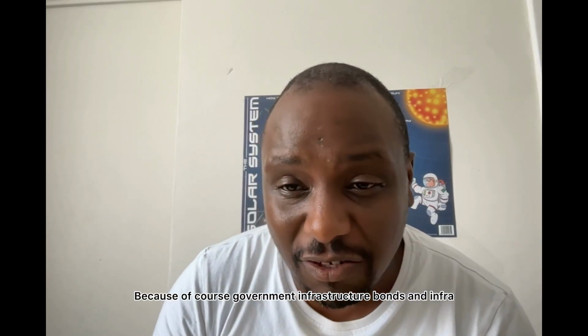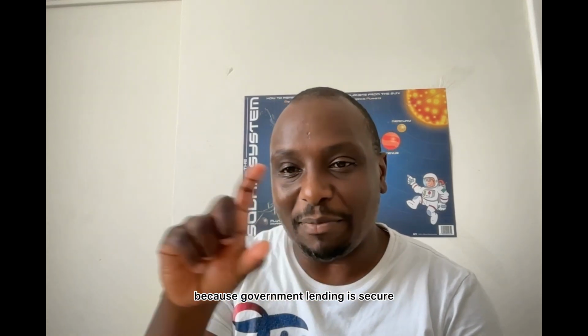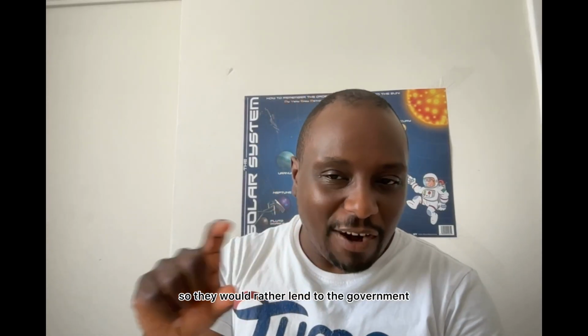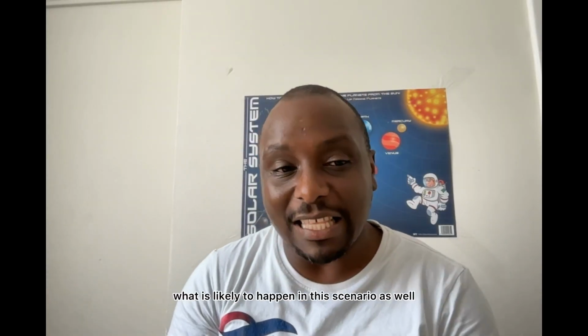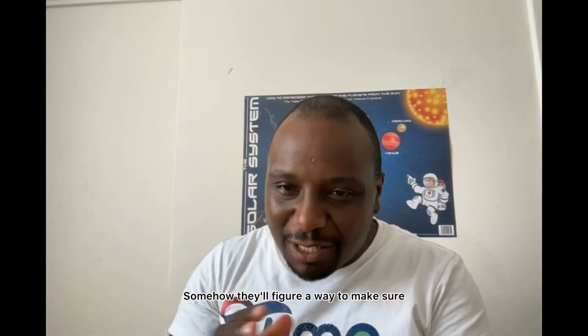Because, of course, government infrastructure bonds and NIF are likely to have very good returns vis-a-vis the loans. So you as an individual, think about it this way. When commercial banks lend to the government, what happens is that they reduce the lending to individuals, because government lending is secure. So the risk for individual lending is very high. They would rather lend to the government than lend to individuals or small businesses. And this is exactly what is likely to happen in this scenario as well. The SACCOs are likely to lend to the government and ignore the common mwananchi, probably structurally. Some will figure a way to make sure that there will be frustrations, it takes a longer period of time before you get a SACCO loan, and other rules. So something to ponder about.